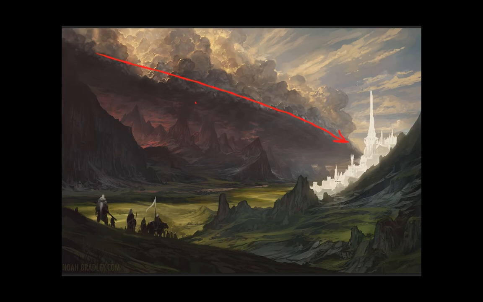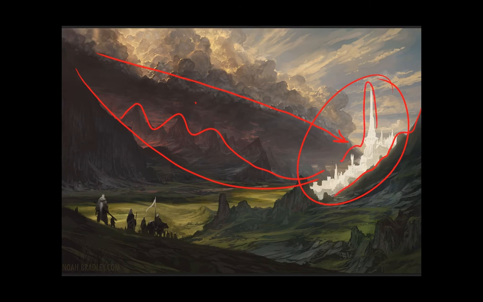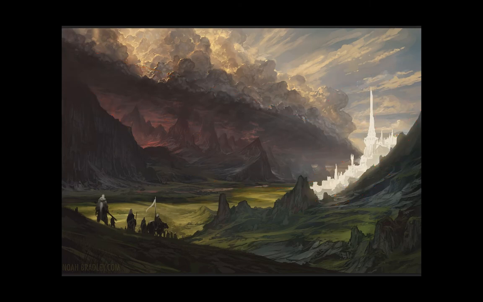And he also uses the contour of the mountains to draw your eye as well. So the focal point is obviously this white castle that is contrasted by value, which means that the darkness of the mountains here is very much different than the brightness of the castle that is right there. So that's one of the great examples of how placement is utilized in the piece.